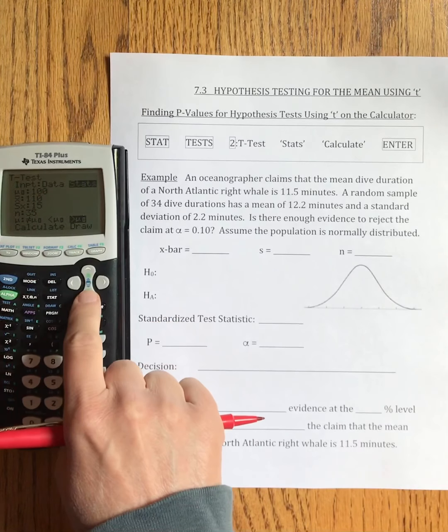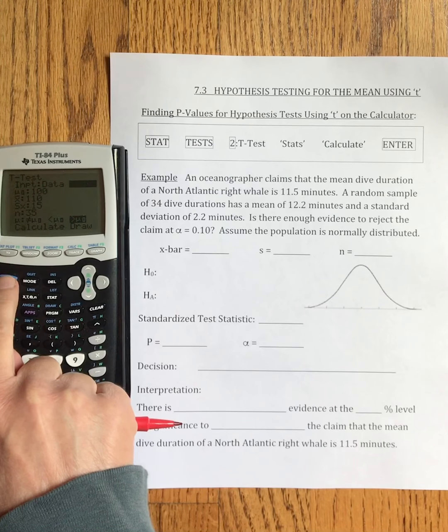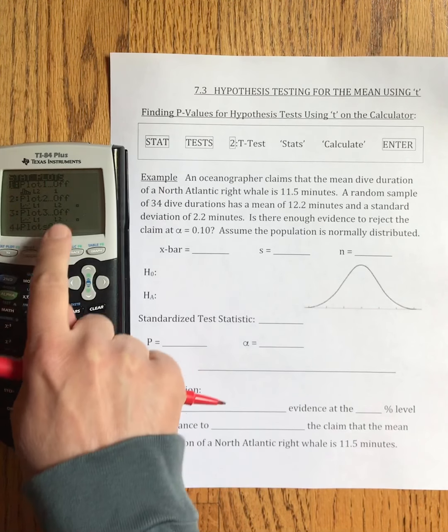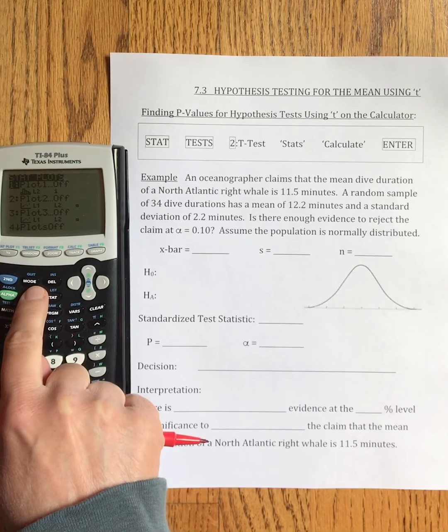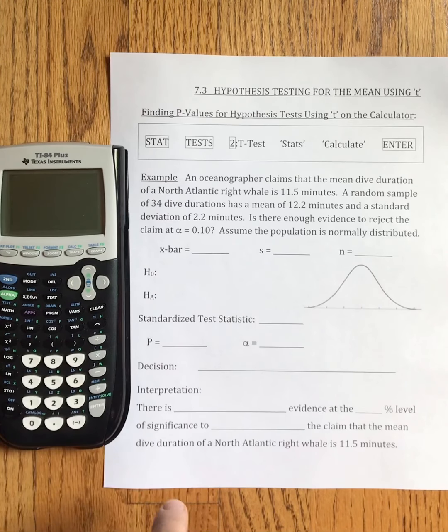By the way, if you're having any trouble with the draw, it might be because you have some other plots turned on. So you might press second and then y equals to make sure all those other plots are turned off. And then you'll be able to draw those.